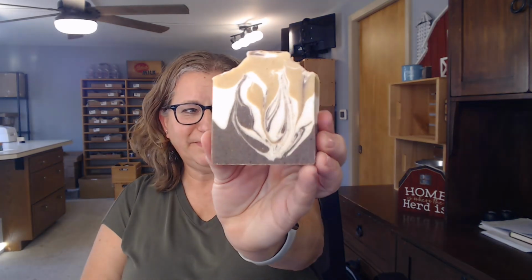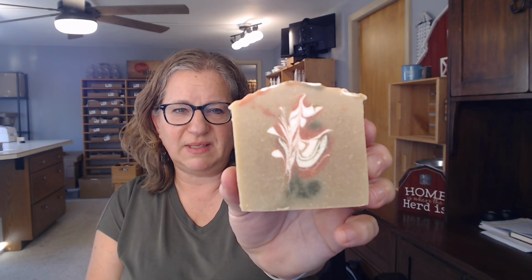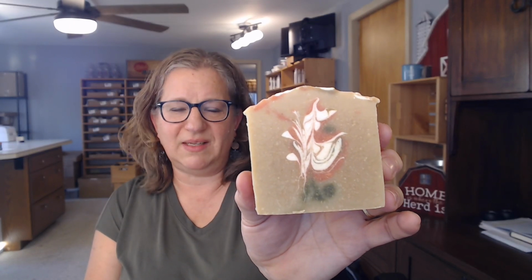So you'll just have to experiment with which one you like best and which one does the best for you. You can also use turmeric and alkanet root and get some interesting swirling in this one, but that's a couple different colors you can use together. There's also madder root, that's the reddish color in this one, and spirulina is the green.